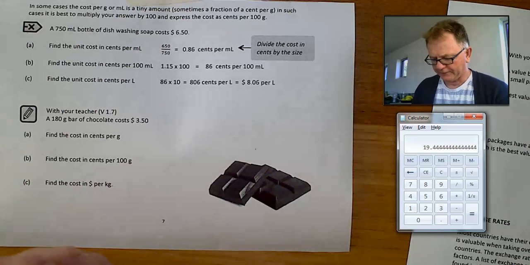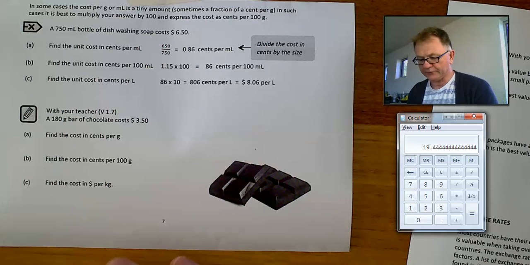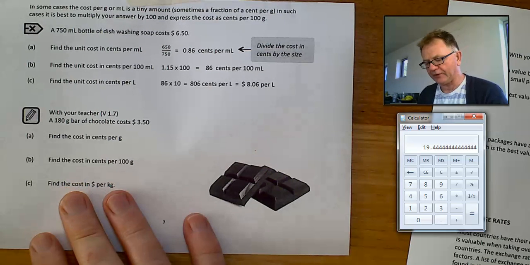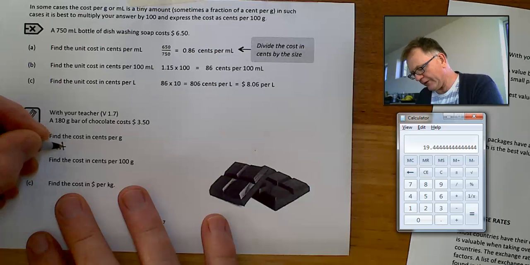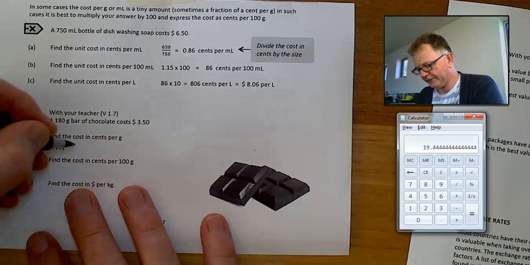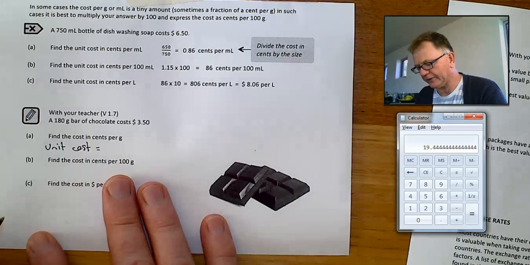This video is about working out the unit cost, or cost per unit size. To do that, you get the cost per unit size by dividing the cost by the size.